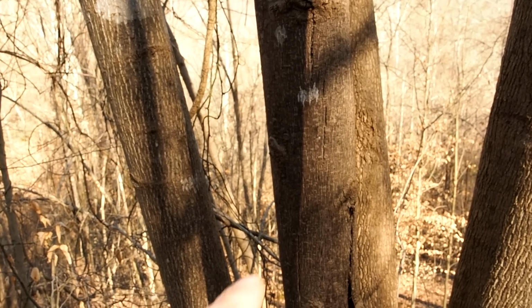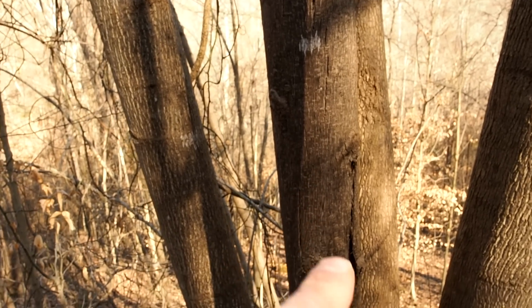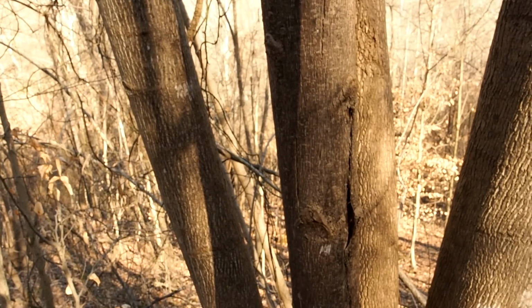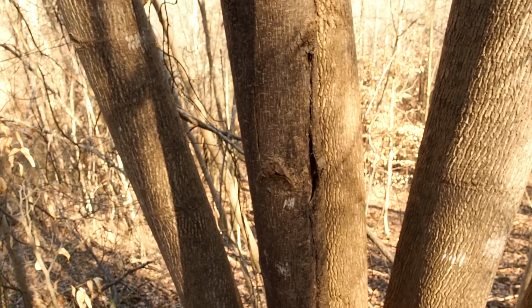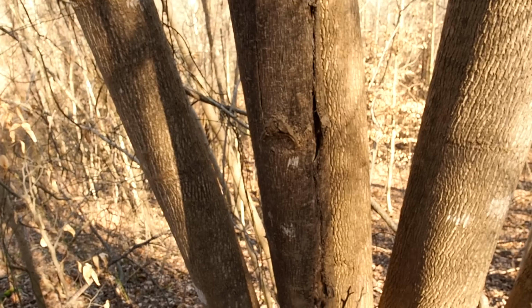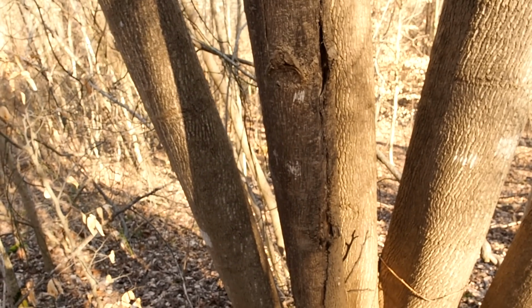And right here, the one in the center, you can see that's dead versus the two on the side. Bark is actually peeling away right there. So we're going to go ahead and peel that off and strip it as far as we can, collect it, and then process it.